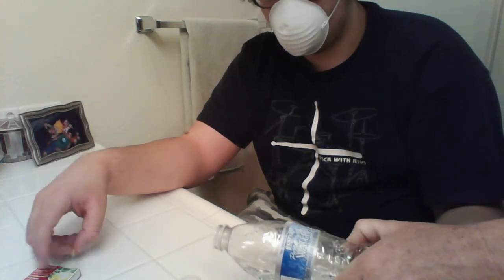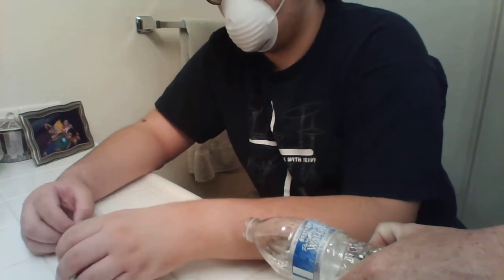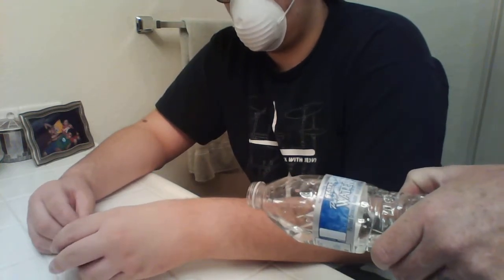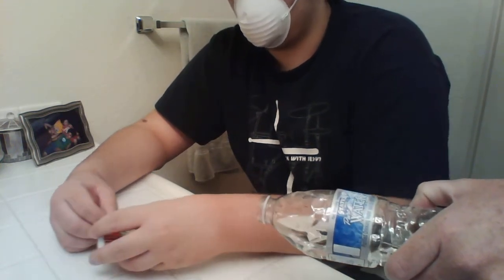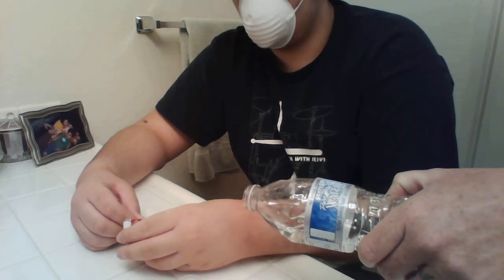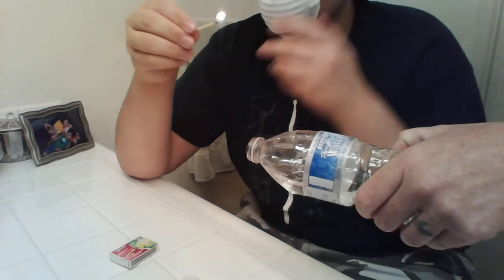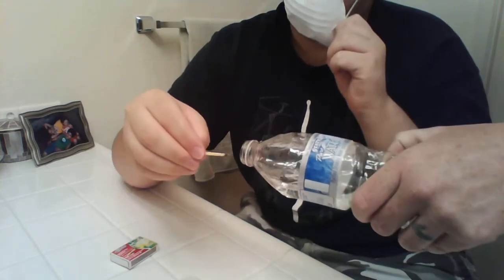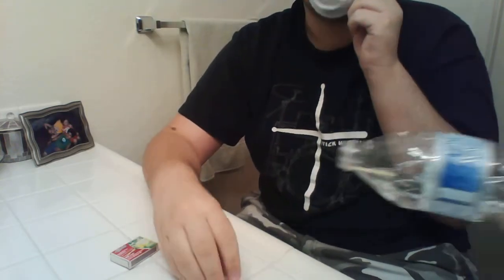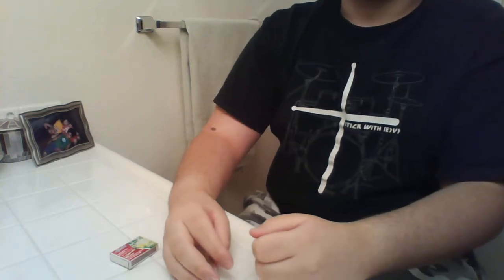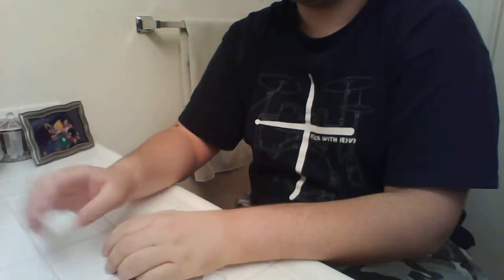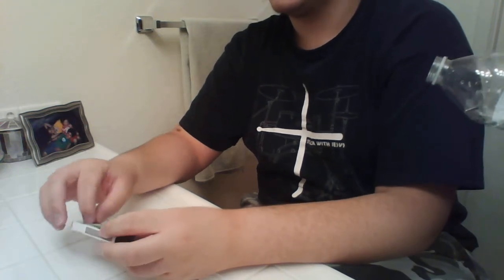Okay, so I'll hold it, you light a match, and then you put that smoking match inside there as quickly as you can to fill it up for a few seconds. Okay, 1, 2, 3. Blow it out. Put it inside quickly. Hold the match there for a few seconds to put the smoke inside.